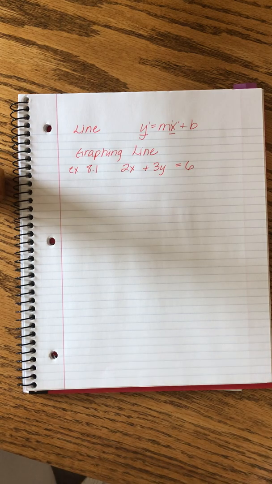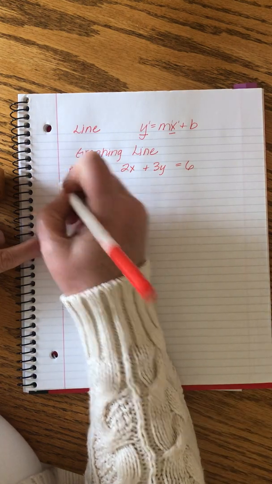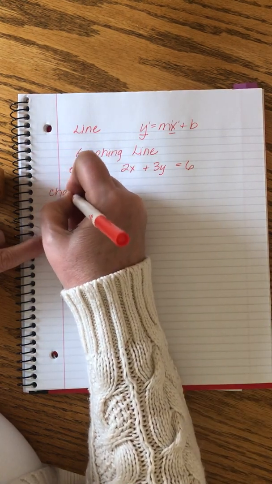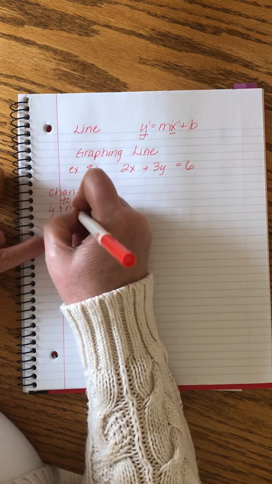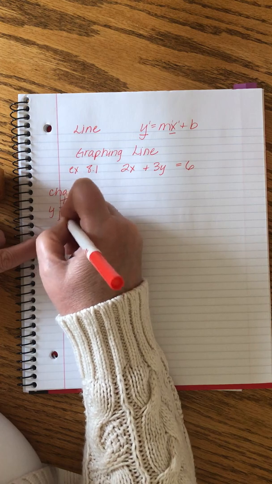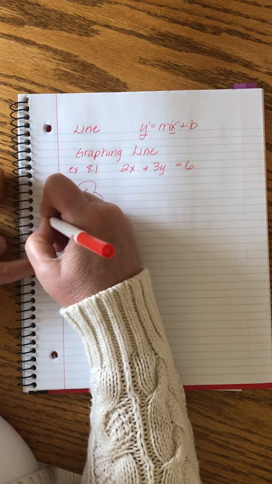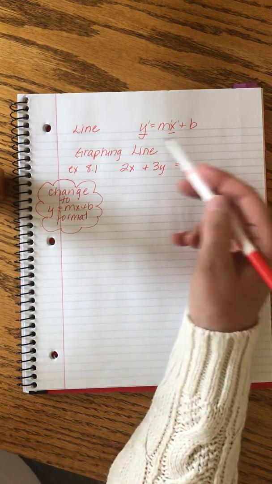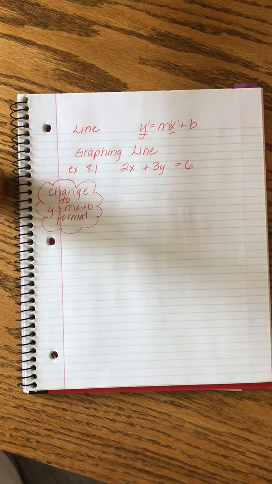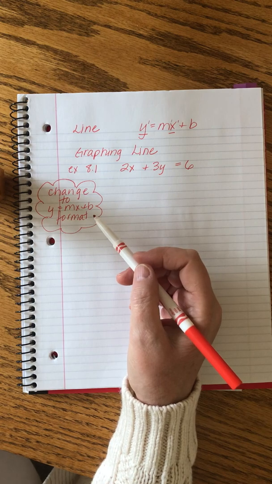The first thing we need to do, no matter which approach you're using to graphing the line, is change to y equals mx plus b format. Okay, and we can see right off the bat that this has got an x and a y and a plain number, but we don't like the order of this. It's not in the right format. So the first thing that we always do is change it to the y equals mx plus b format.